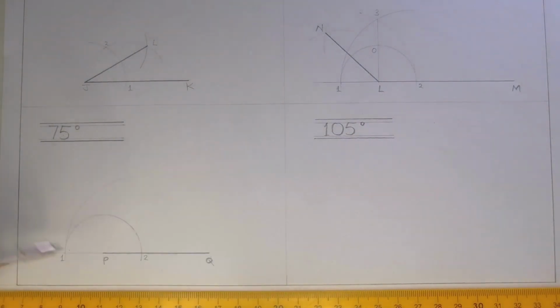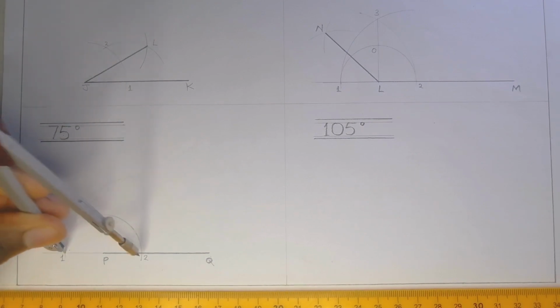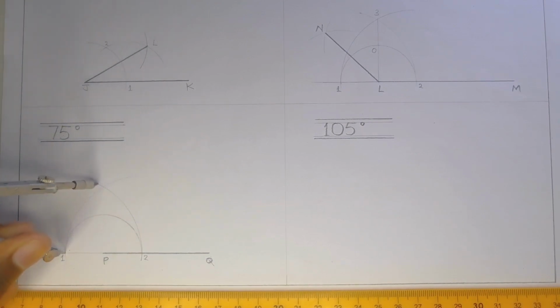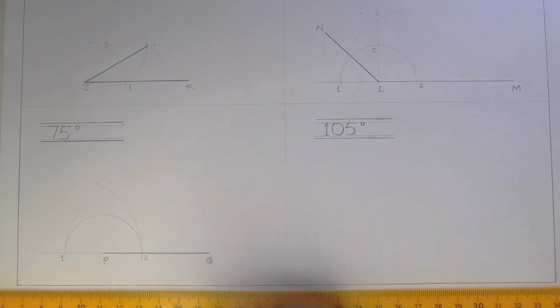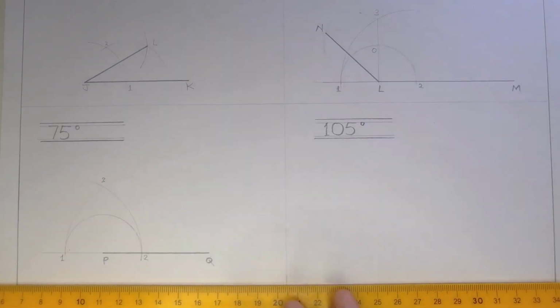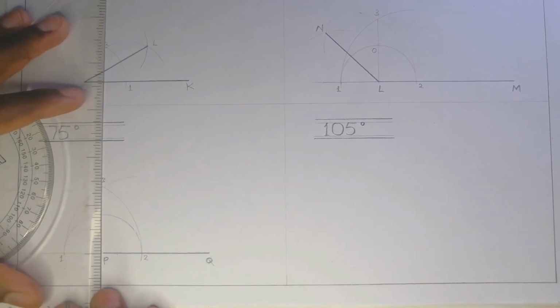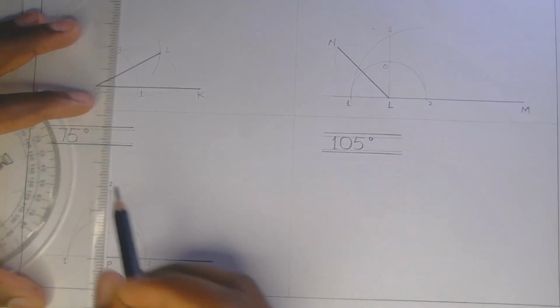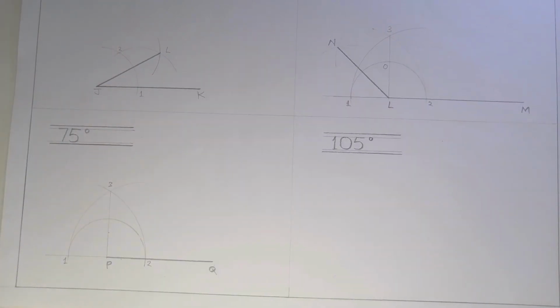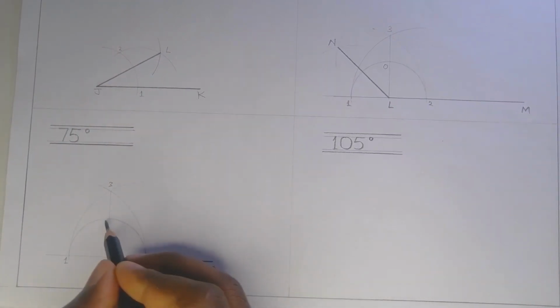We draw an arc like that. We then stand at point 1, draw another arc. Then we're going to have point 3. Next, we join point 3 to point P. After joining point 3 to point P, notice we're going to have a point here which we can say is point O.